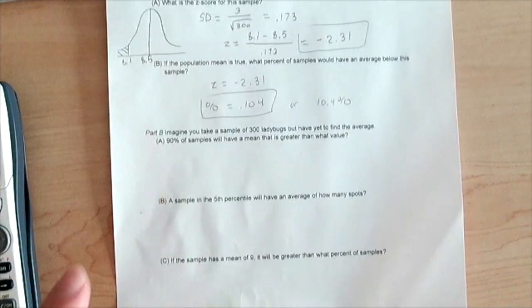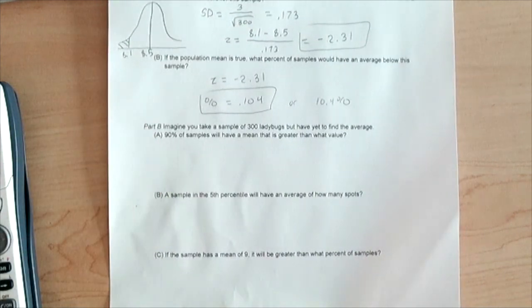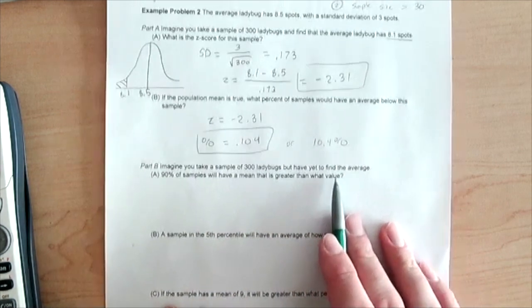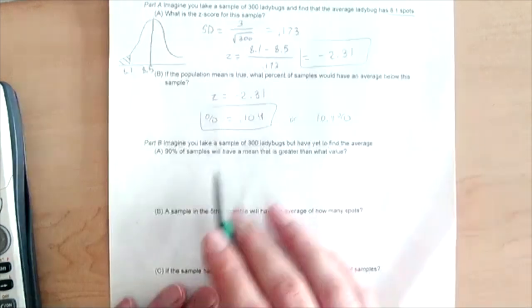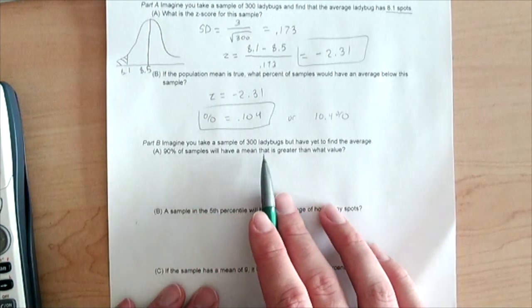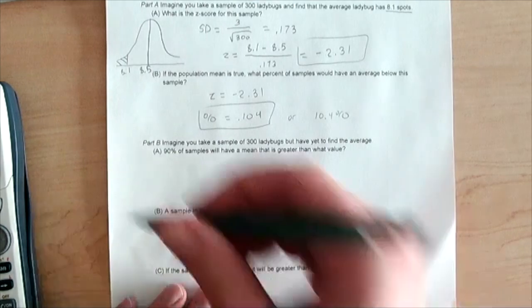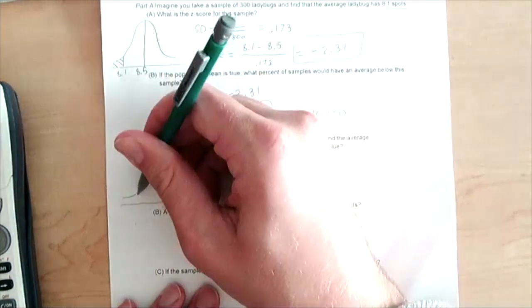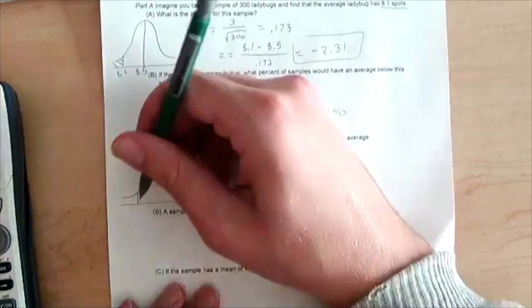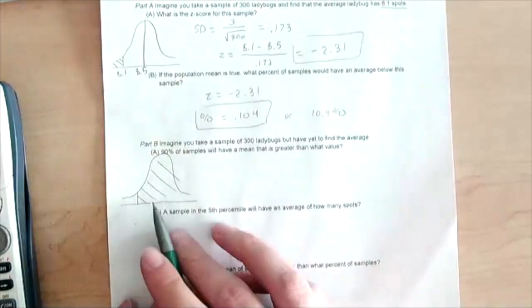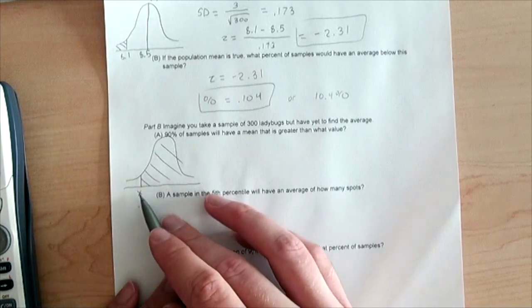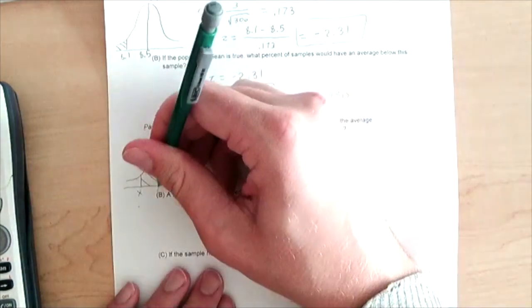We're pretty much done. For part B, all I want to do is go the other way with the z-score chart because last time I forgot. So it says, imagine you take a random sample of 300 ladybugs, but have yet to find the average. So we don't know the average, but it's saying that 90% of samples will have a mean that is greater than what value. And I always like to sketch any normal distribution kind of question. And it's saying 90% of them are going to have a mean that's greater than whatever we found here. Okay, so we're trying to find this value. We know the center is 8.5.